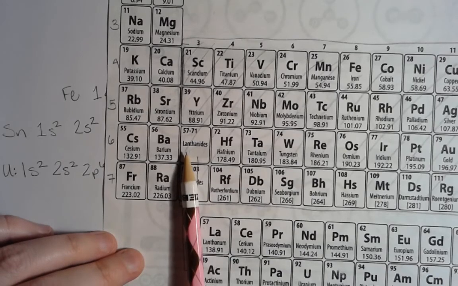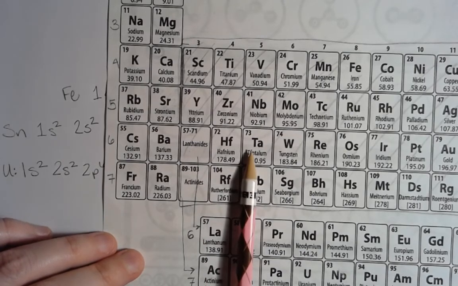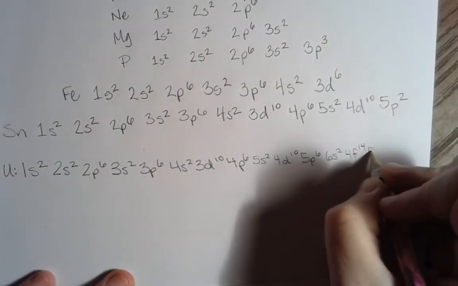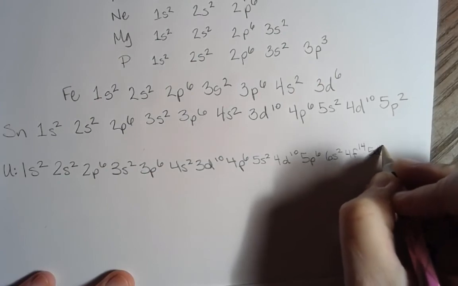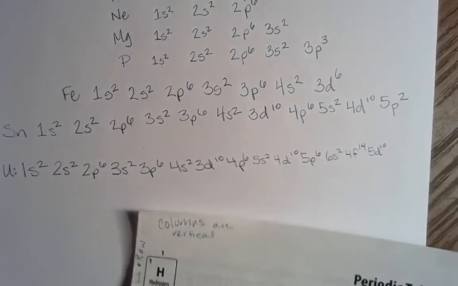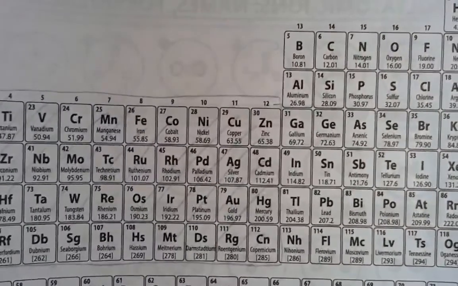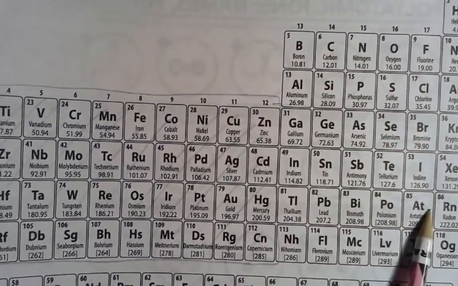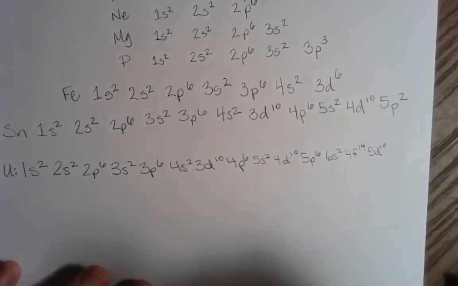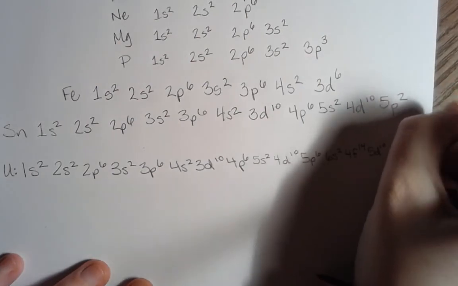These are only a little weird. They're one size smaller than you think. This is your 5D. A full D can hold 10 electrons. Once we get through your 5D, we get to your P block. Your P block is the size it should be. This is your 6P, and it's full with all 6.